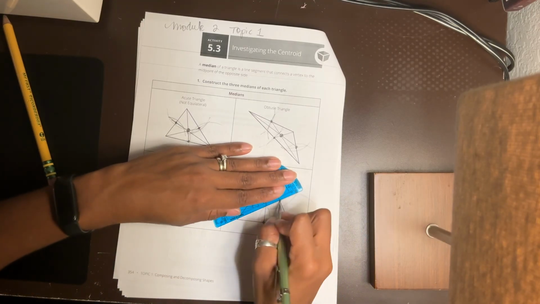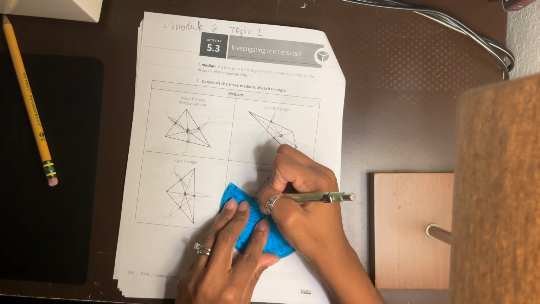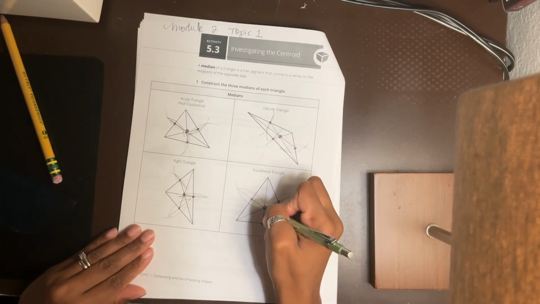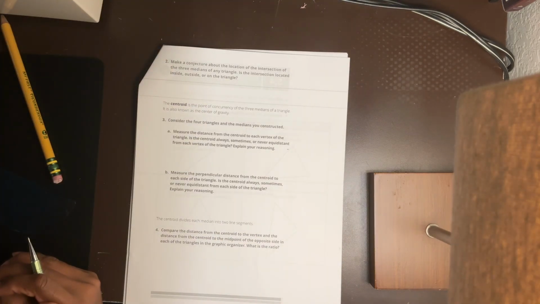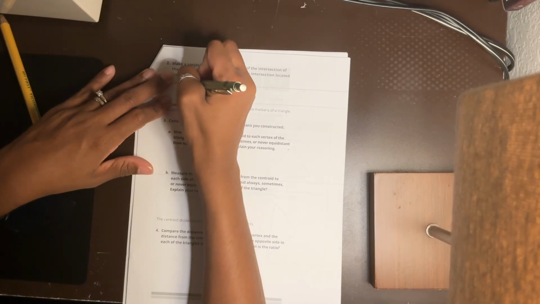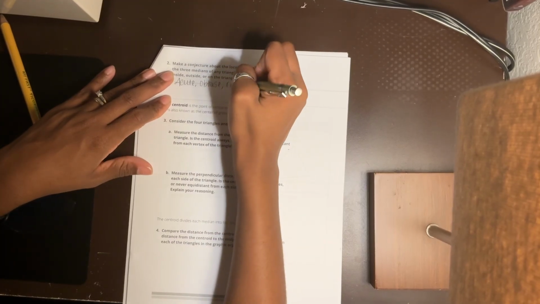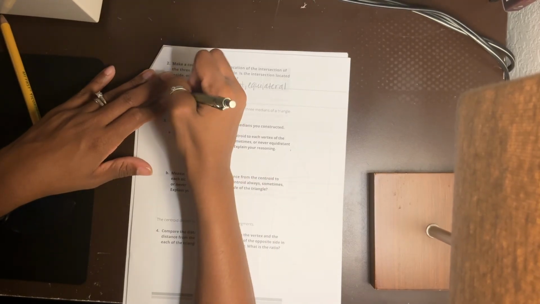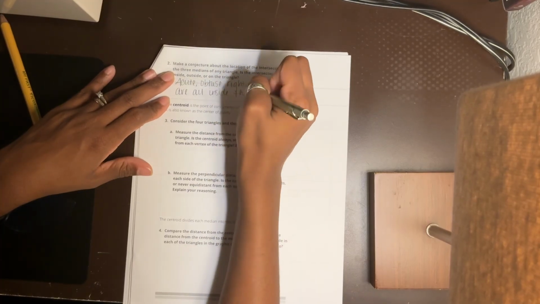I feel like y'all should be noticing a little something about equilateral triangles and their points of concurrency. Well, just saying, if you've been paying any kind of attention, it should be very obvious what's going on with the equilaterals. All right, so there we go. Make a conjecture about the location of the intersection of all 3 medians, inside, outside, yada, yada, yada. All right, cool. Acute, obtuse, right, equilateral are all inside the triangle.